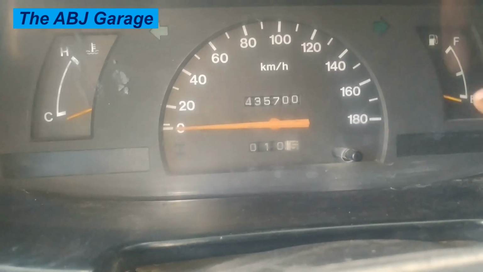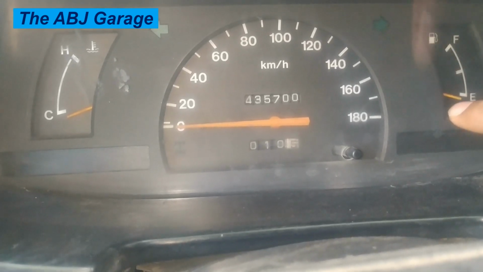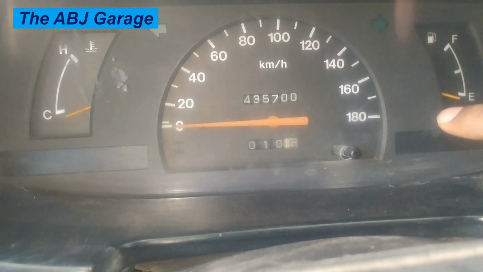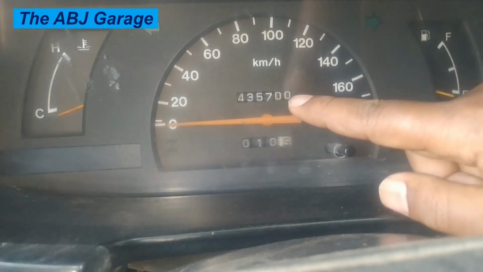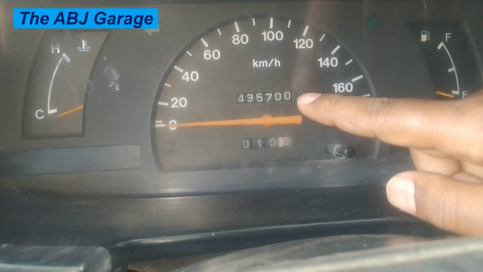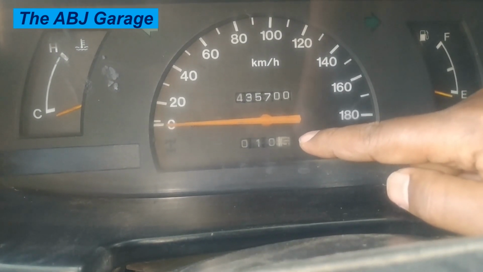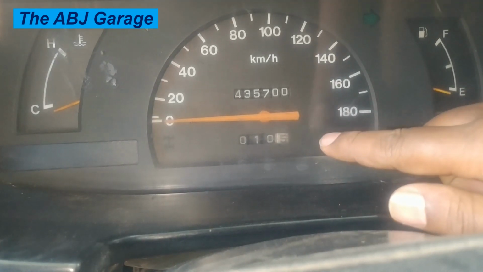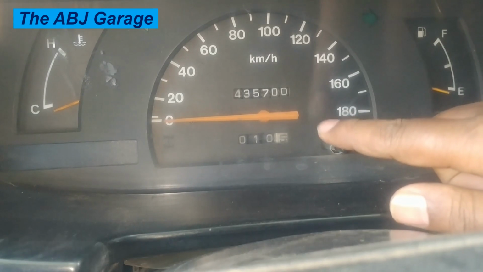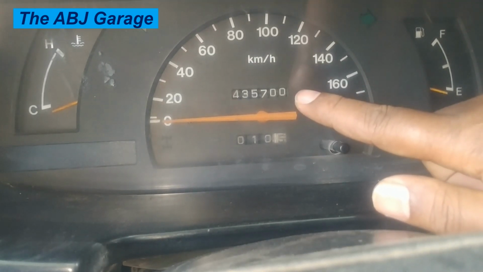Now in order to determine how much distance you can travel with the available fuel, and to figure out the fuel consumption of your vehicle, you can use these gauges. The upper one is the odometer that reads the mileage of the vehicle, and the lower one is a trip meter. The trip meter can be reset by pressing this. When you press this, it will reset to 00. So you can track your fuel consumption by using either the trip meter or the odometer.